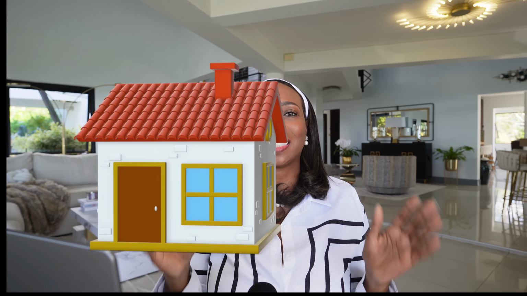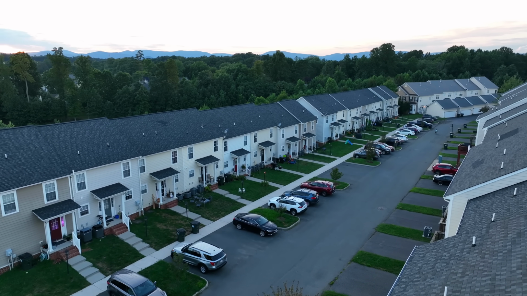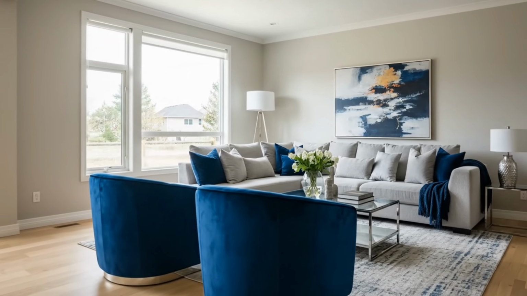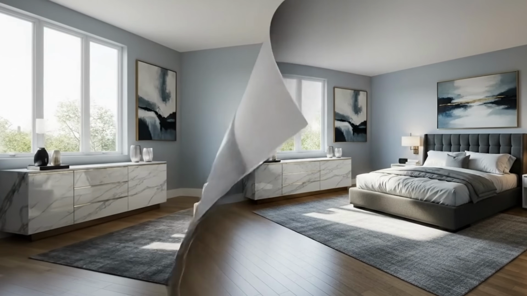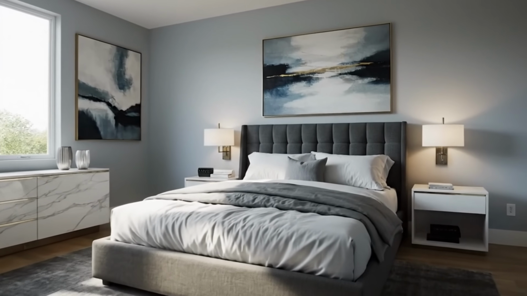One of the most in-demand services online right now is real estate virtual staging. Let's say a real estate agent is trying to rent or sell an unfurnished house, and they want the rooms to look properly staged, which is obviously best for advertising. All you'll need to do to monetize this is to ask the agent to send you photos of the empty rooms that they want to stage.